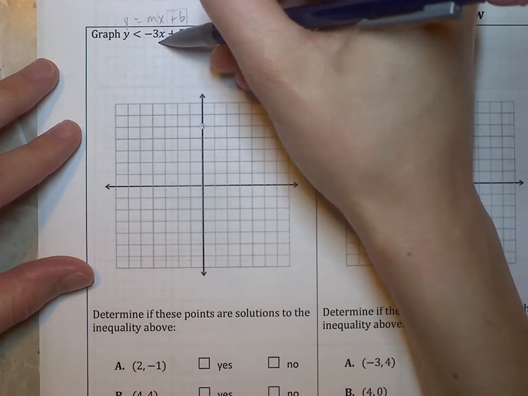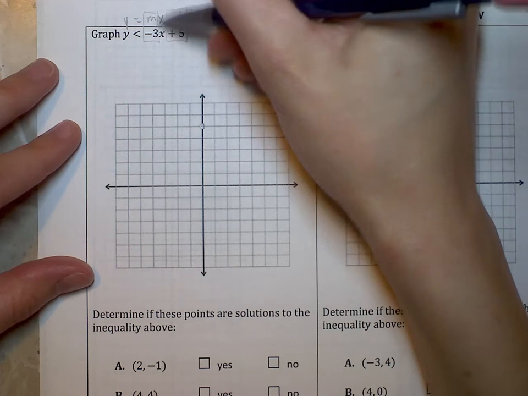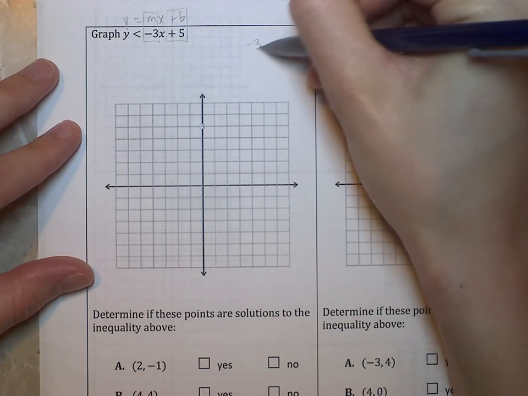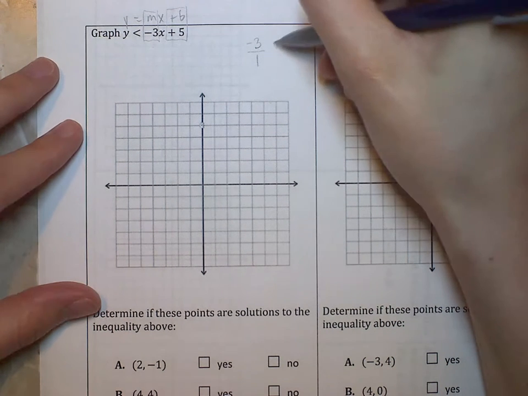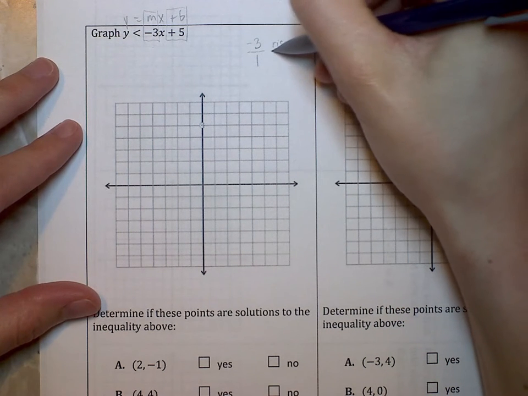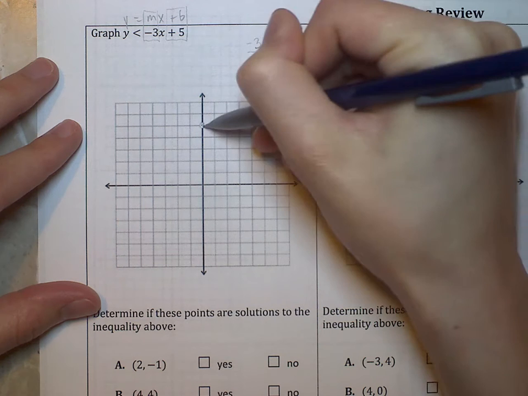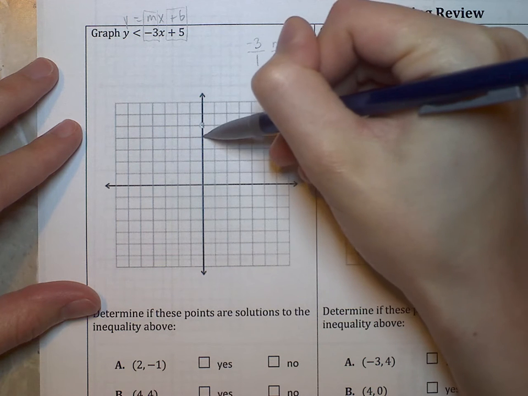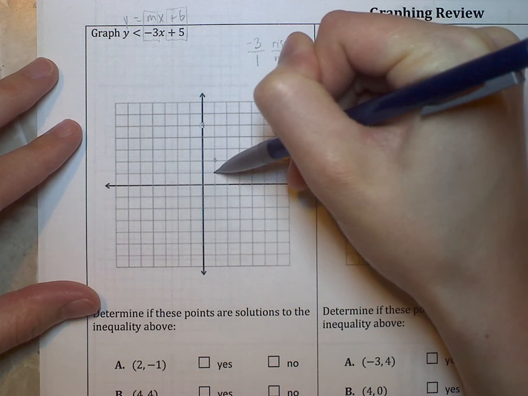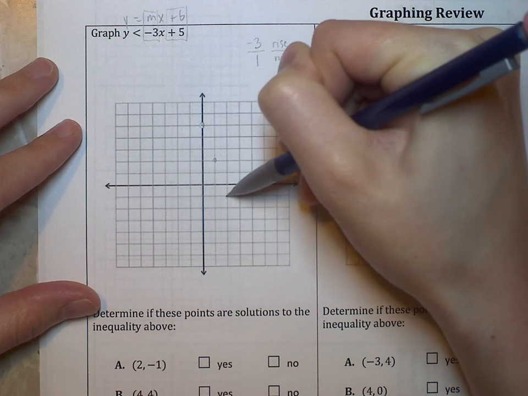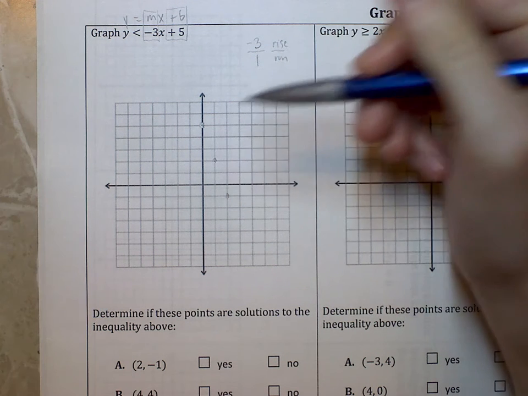And then here's my slope. I want to write my slope as a fraction, so it's negative 3 over 1, right? A whole number, I can put it over 1. So that's my rise over run. So I'm going to start here. I'm going to go down 3 because it's negative, right 1. Down 3, right 1.